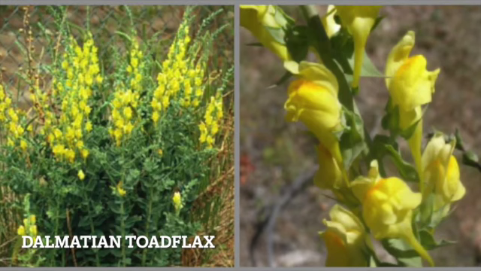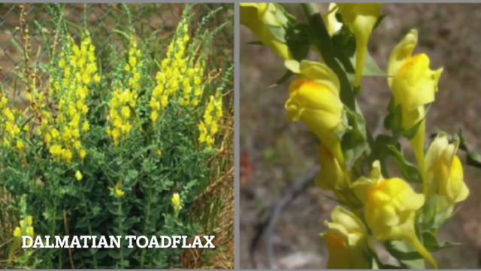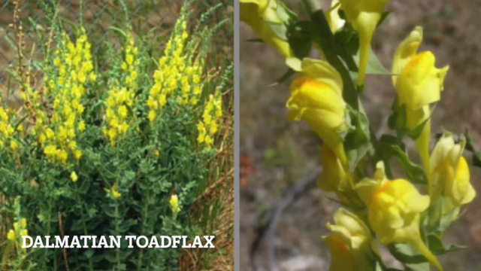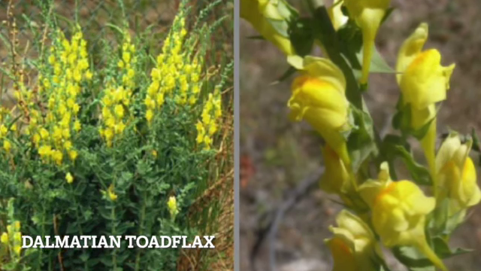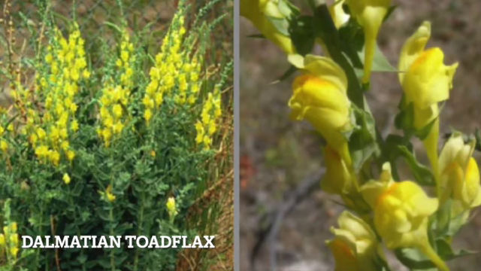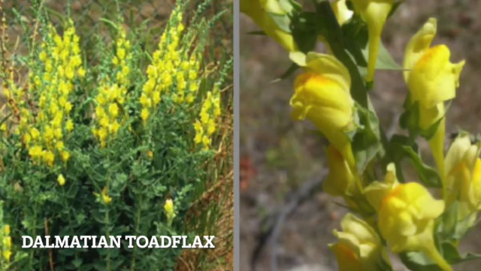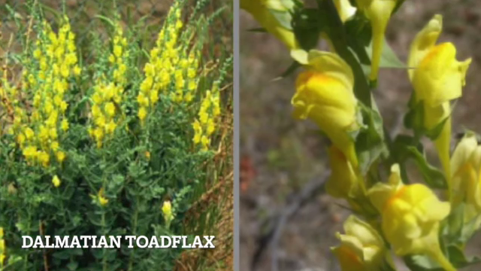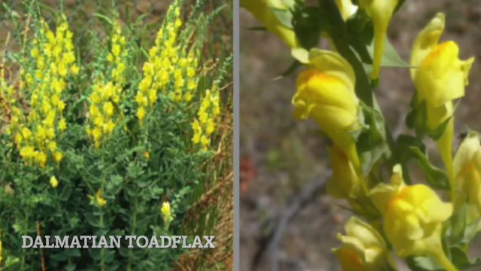Dalmatian toadflax is a herbaceous plant native to Western Asia and southeastern Europe. It aggressively invades disturbed communities, including roadsides, graded areas, abandoned lots, rangelands, and riparian communities, displacing native and desirable species. Although cattle avoid grazing the species, Dalmatian toadflax contains a poisonous glucoside harmful to cattle if consumed in large quantities.